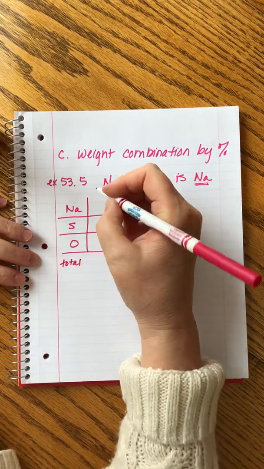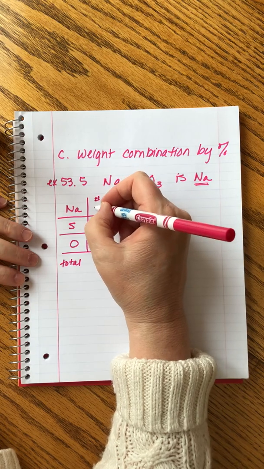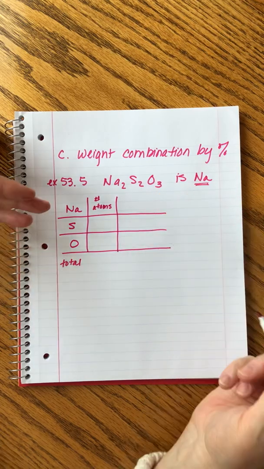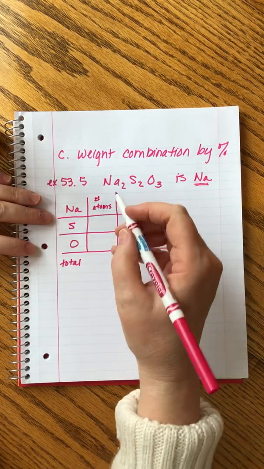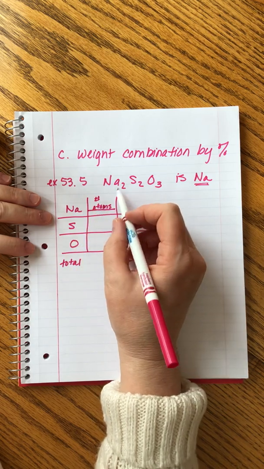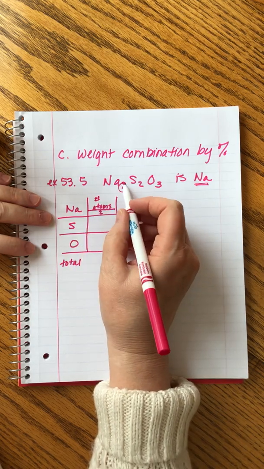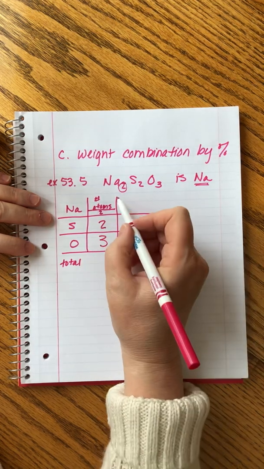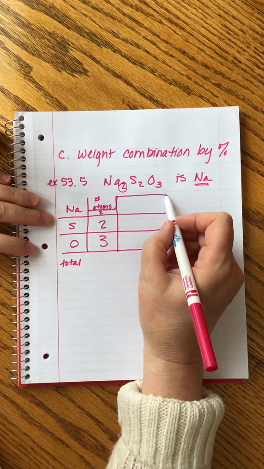All right, first we need to know the number of atoms in our recipe of each of these. This is what we've been doing. The number of atoms, oh shoot, I wrote my total in the box. Okay, so this is a 2, right? We have 2 sodiums, 2 sulfurs, and 3 oxygens. Now I'll move my titles up where they belong, up above.